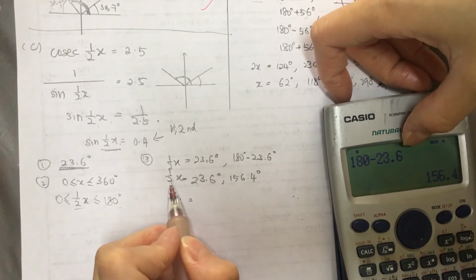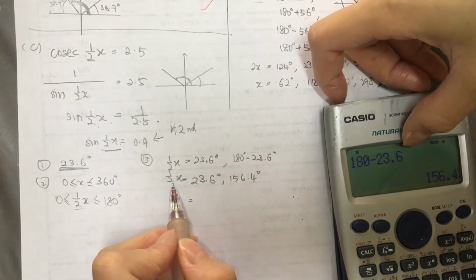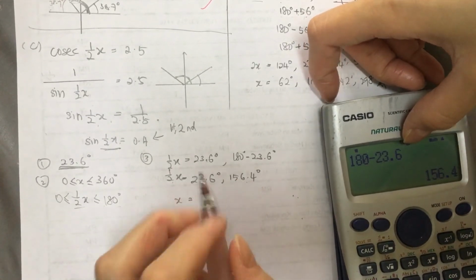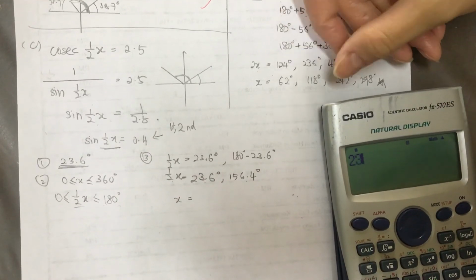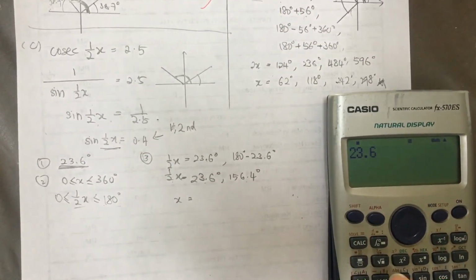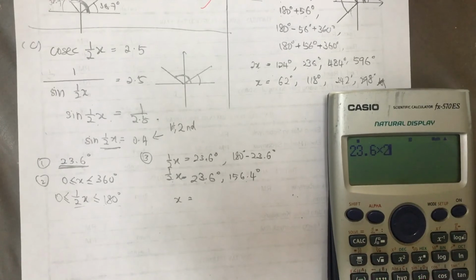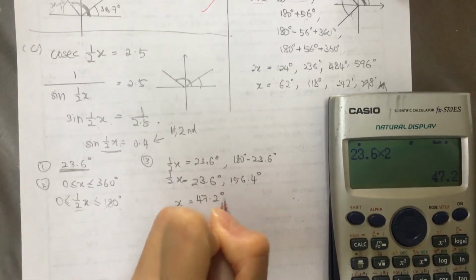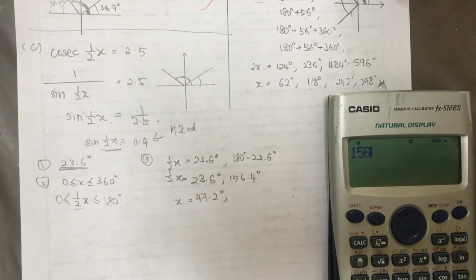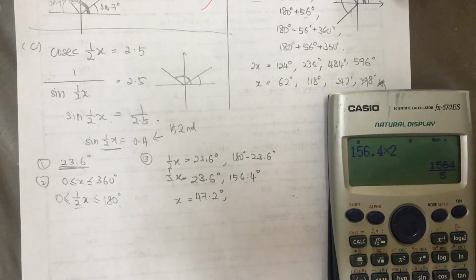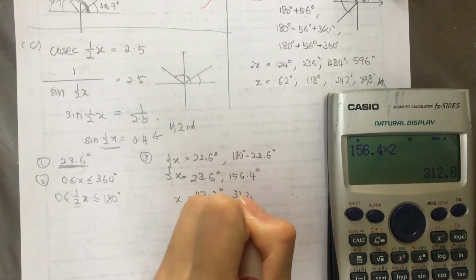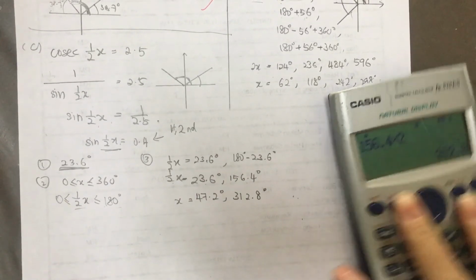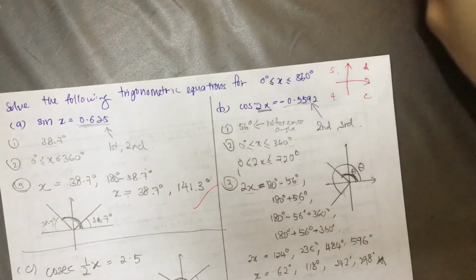Why multiply by 2? Because you have to move the divided by 2 to the right hand side, so each angle you multiply by 2. So 23.6 times 2 gives 47.2 degrees, and 156.4 times 2 gives 312.8 degrees. Okay, so this example is until here.